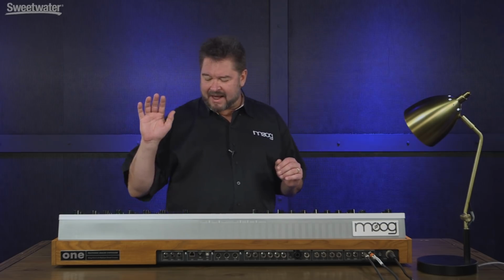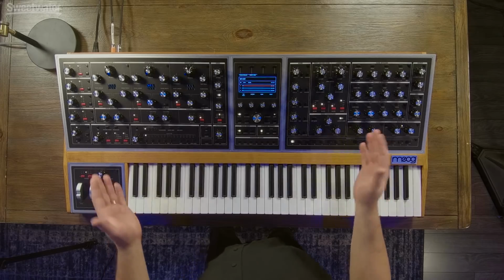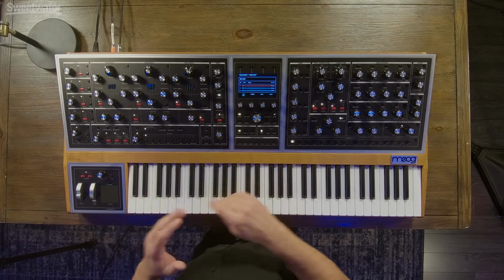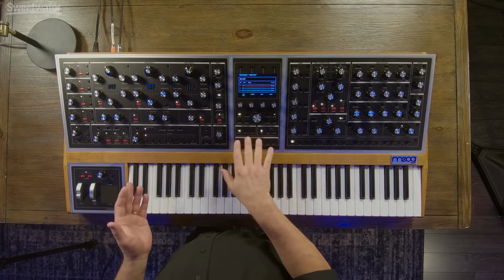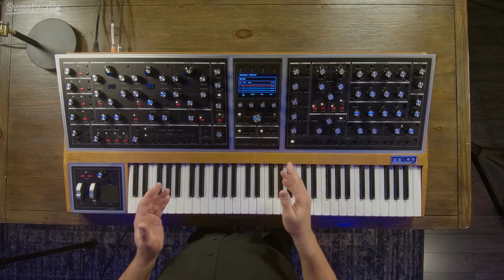And then you have 3. So this whole front panel is triplicated. It's tri-timbral. So you can have 3 synths, what they're calling synth 1, synth 2, synth 3. You can bring them on or off at any time. You could set different key ranges for each of them.